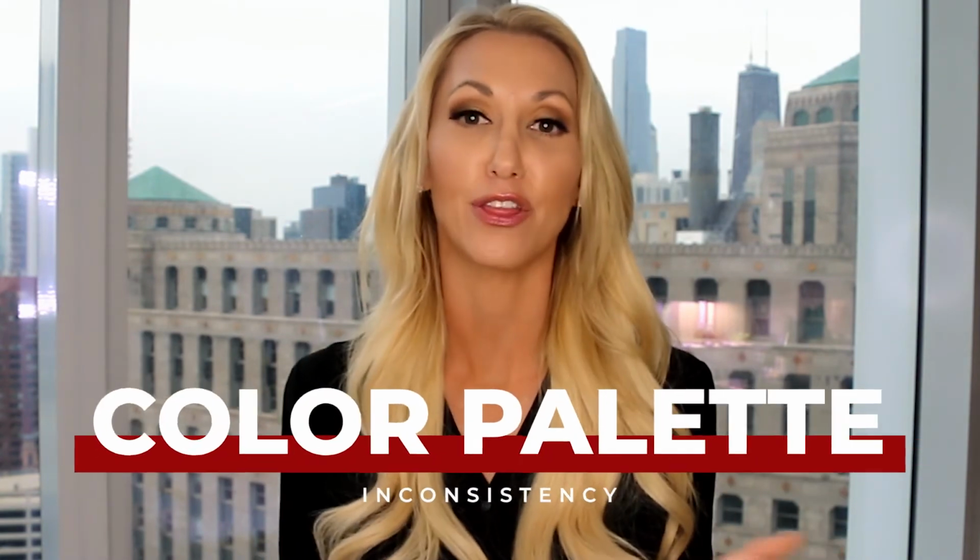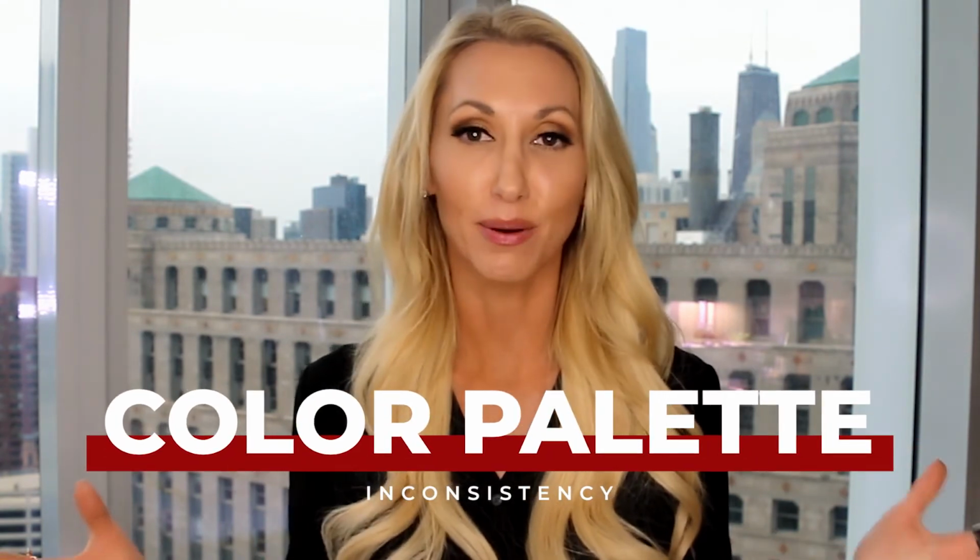Mistake number 4 is not having a consistent color palette throughout your course. And this goes back to what we were talking about earlier with your style guide. The colors that you use throughout your course are another main component of that style guide. And you should choose a few colors and use them throughout your entire brand.